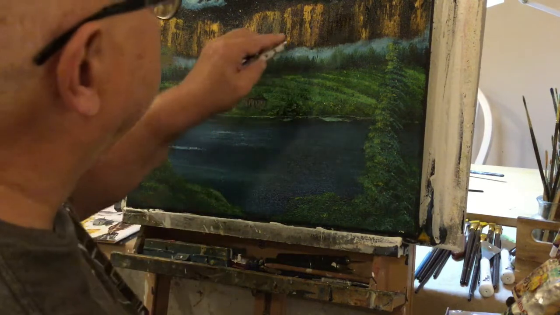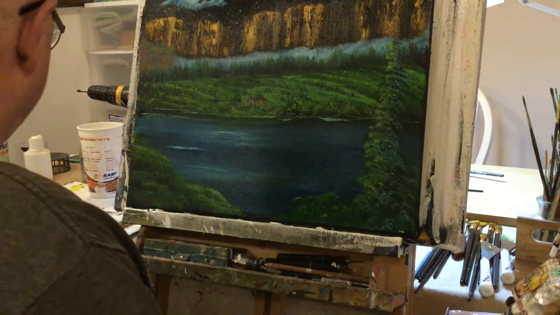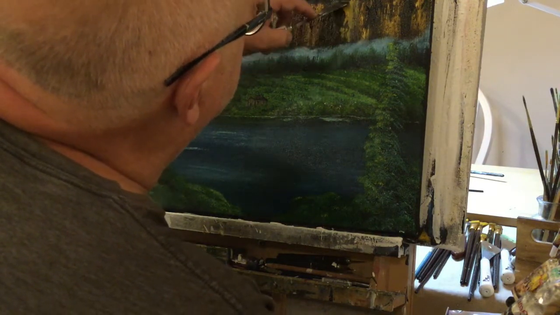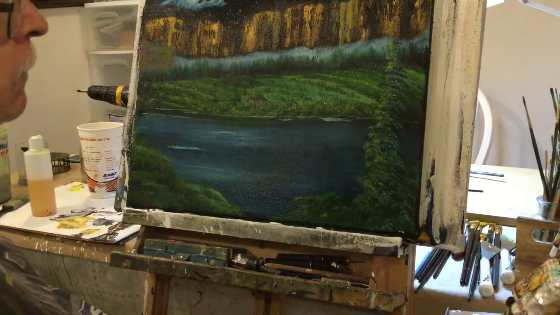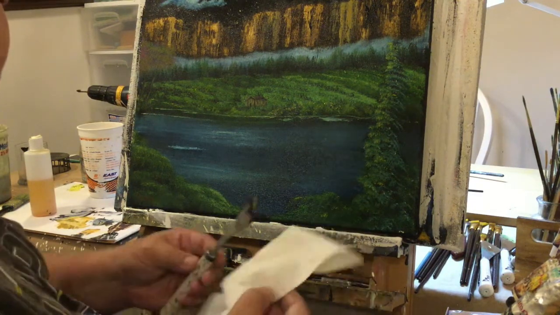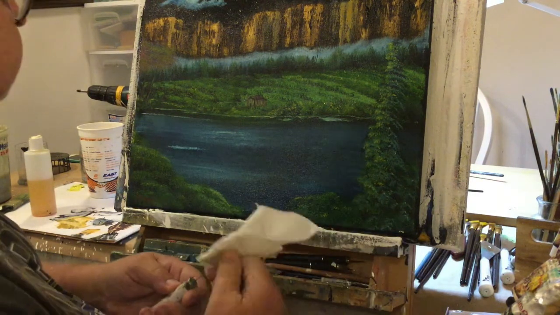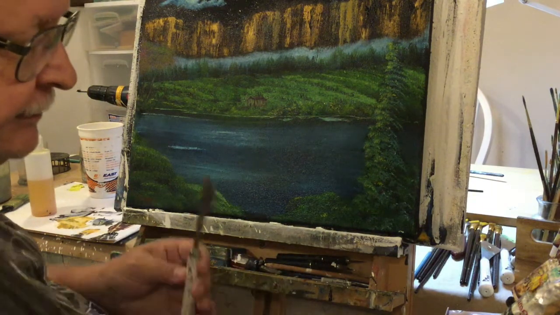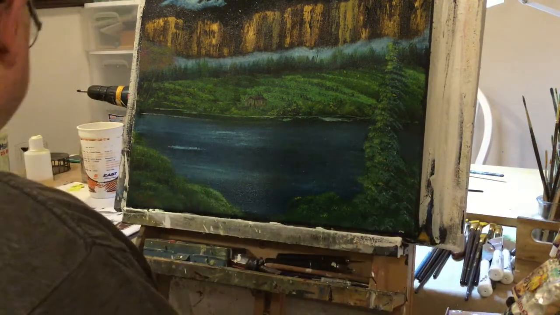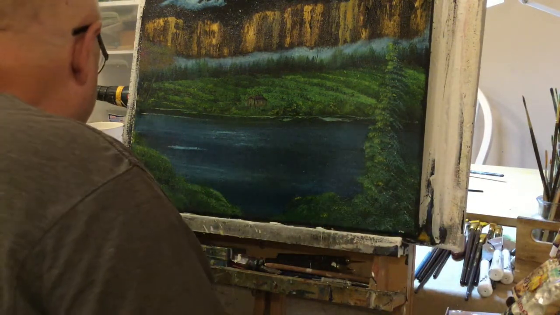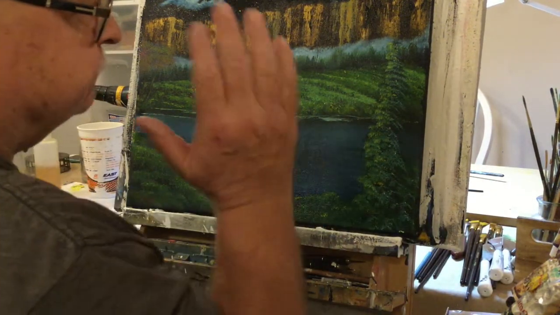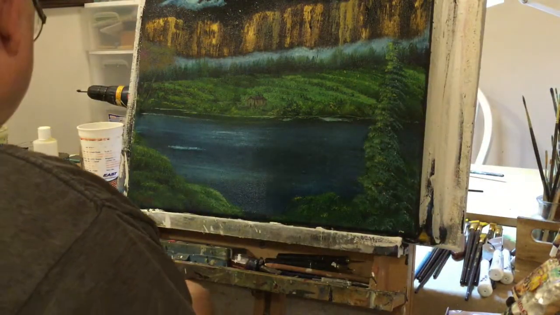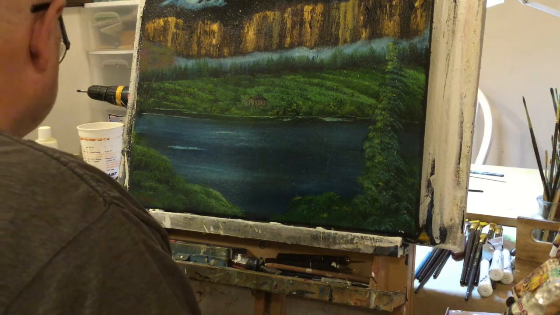Okay. Now let's come back with a little more of this yellow. Like that. All right, I'm good with that. Okay, now, I want there to be the semblance of some trees up at the top. But those trees are way out yonder. Way out yonder.